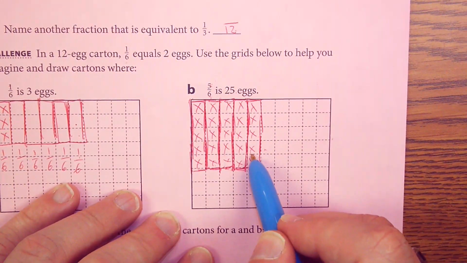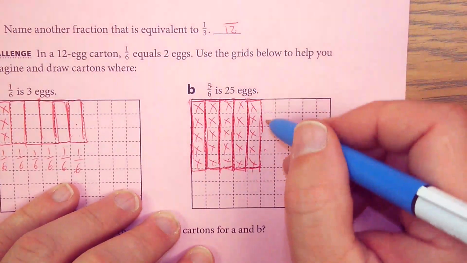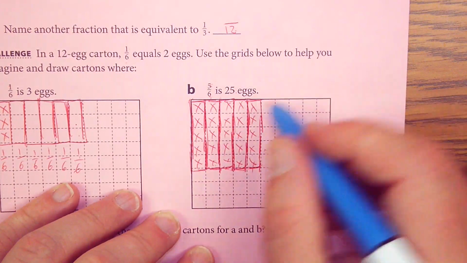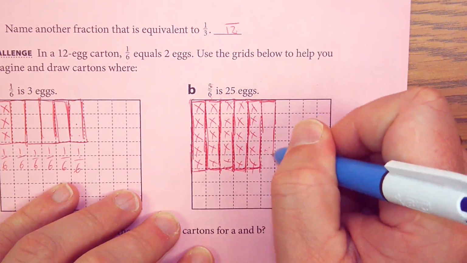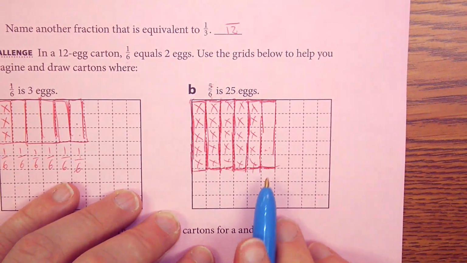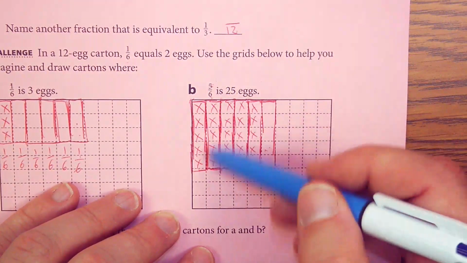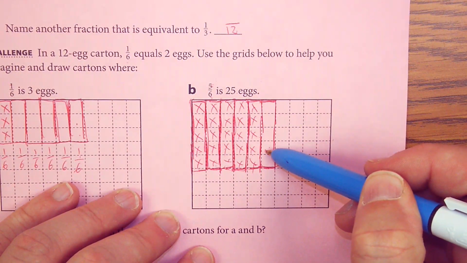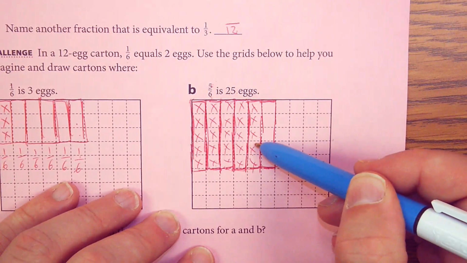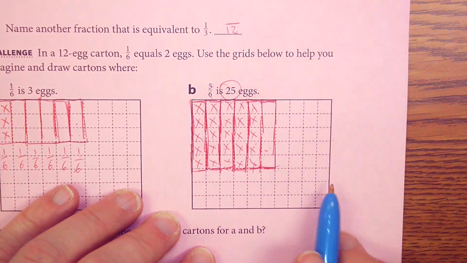That adds up to 25, which means I'm missing how many groups if there's supposed to be 6? 1, 2, 3, 4, 5, 6. That means there's one group that has none selected. So my carton of eggs would look like this, because I have 5 of the 6. Each of those 5 have 5, which is my 25.